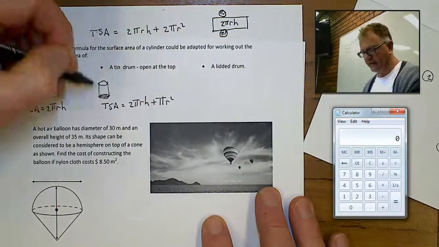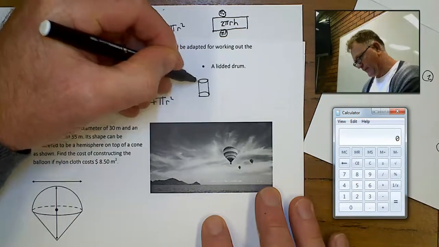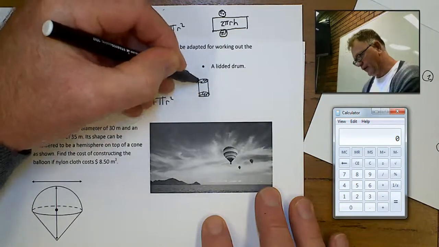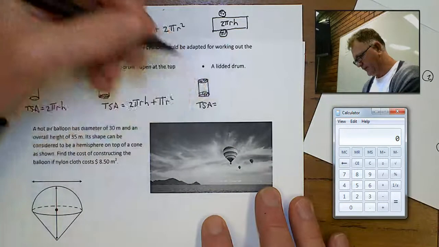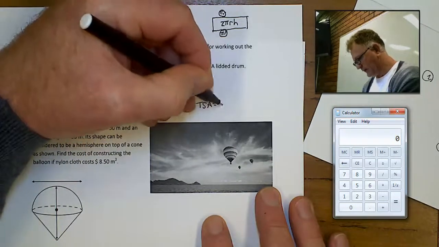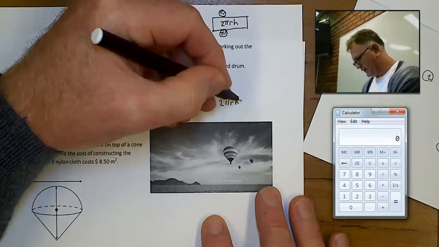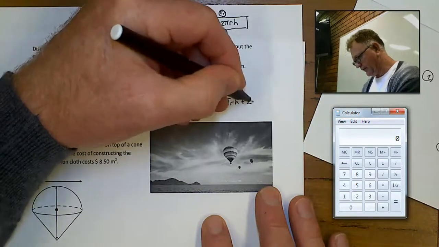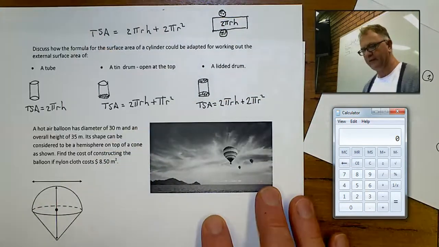And a lidded drum, same drum, but this time we've got a bottom and we've also got a top, so its surface area is going to be 2 pi r h plus 2 lots of pi r squared, because we've got both the top and the bottom.